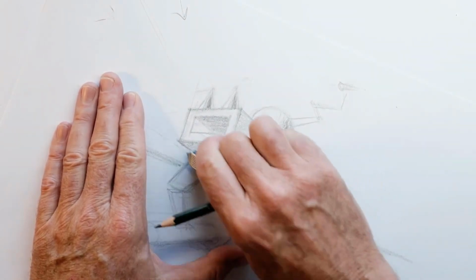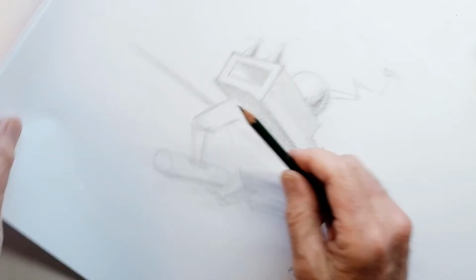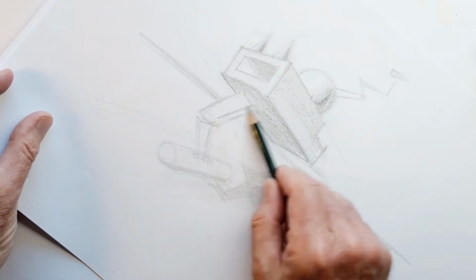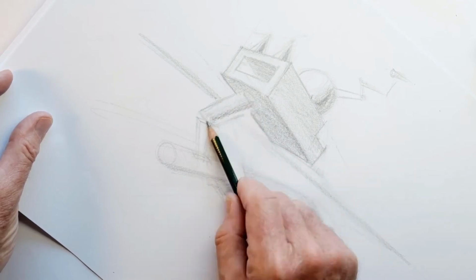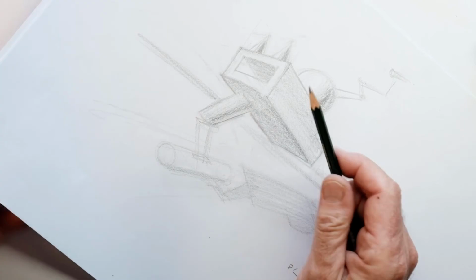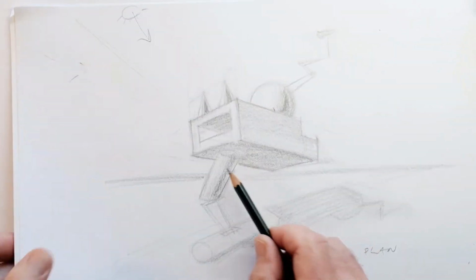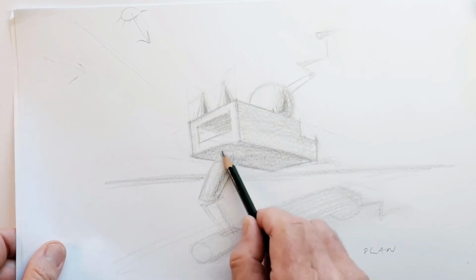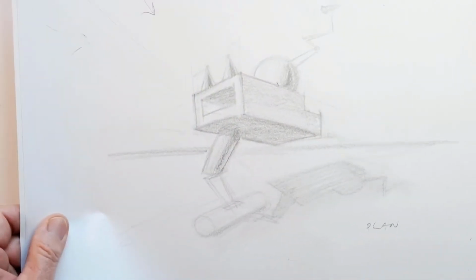Okay, now under here we have to get a little bit more careful. So we've got a cylinder, so there will be a core shadow out the back getting lighter, and there will be a little bit of bounce light, but it's also in shadow, so probably there'll be a cast shadow like that.